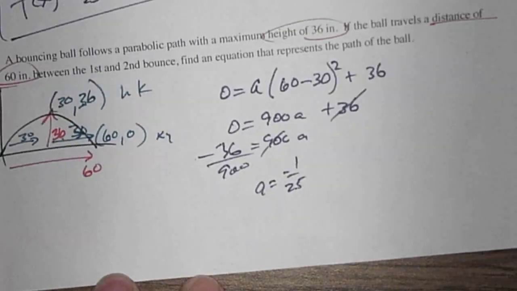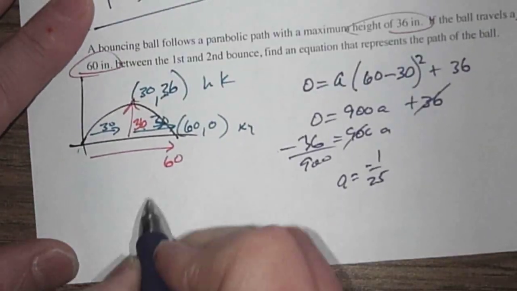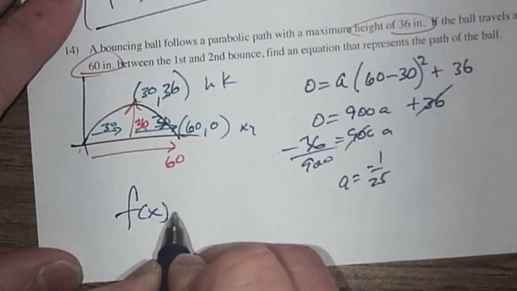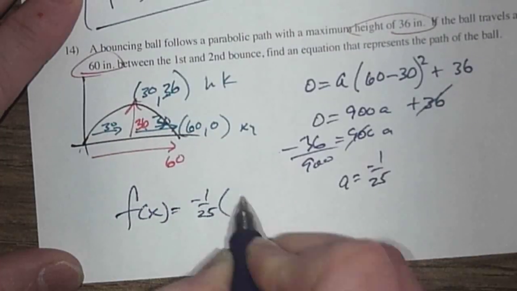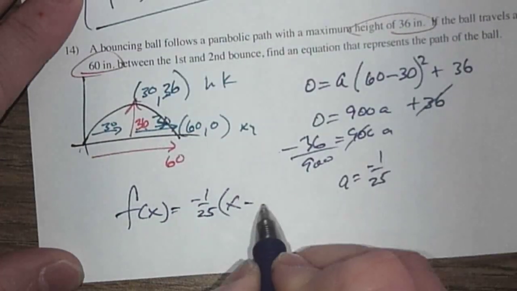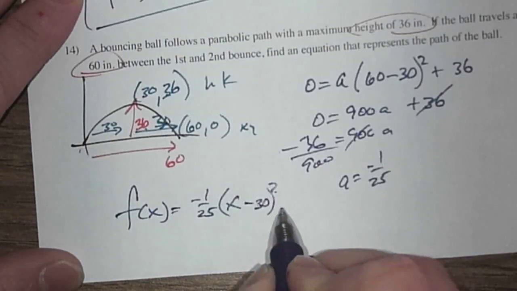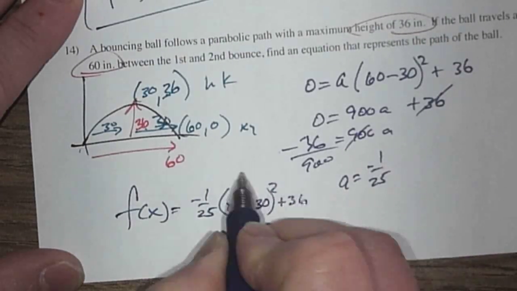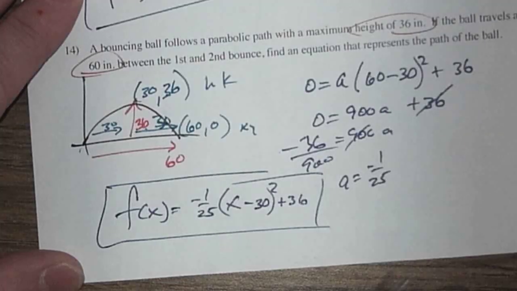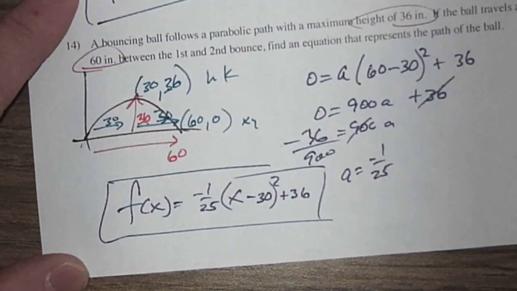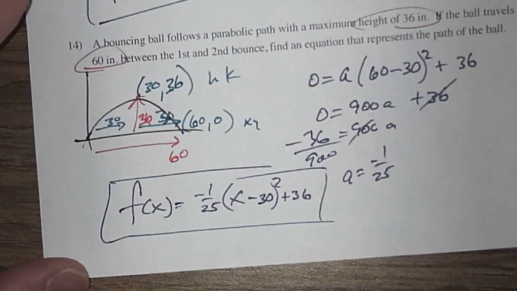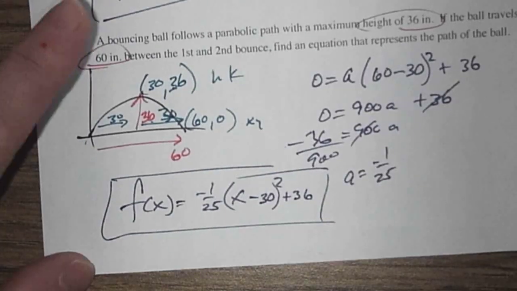Again, that's just total coincidence. Not always going to happen. Don't expect it. f of x is a times x minus h, where's h? 30, squared, and where's k? Plus 36. Boom. There you go. I just did a full review. Now you don't have to do it for homework, but you do have another one that I'm giving you.